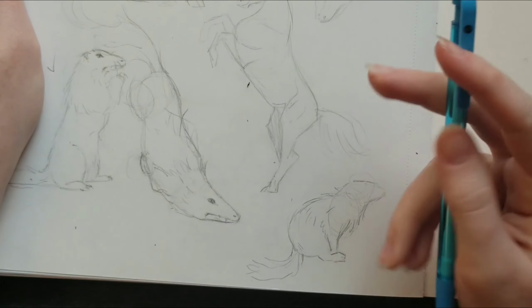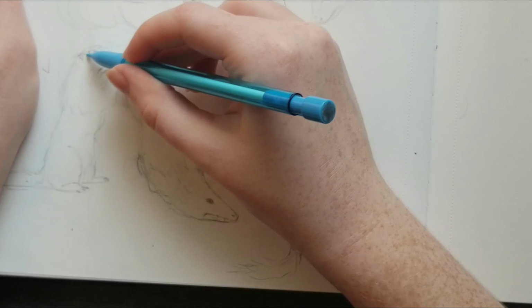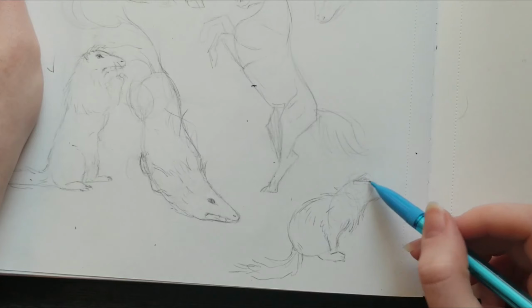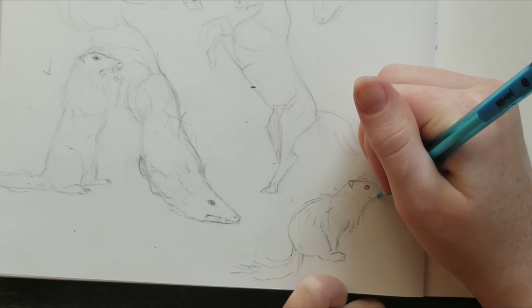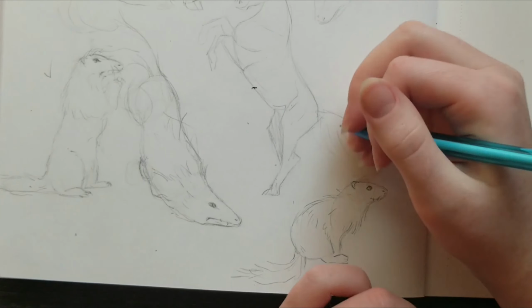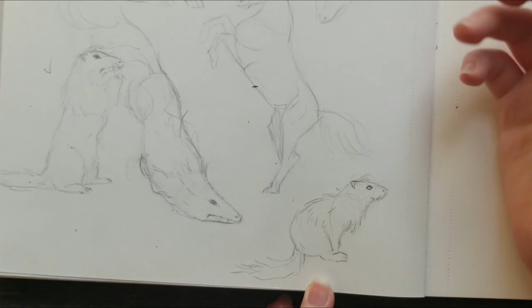Okay, this is looking a little bit better. Oh, maybe you can have a couple little hairs kind of sticking out like that, like a horse. It's quite ugly, so I should make the eyeballs super cute.